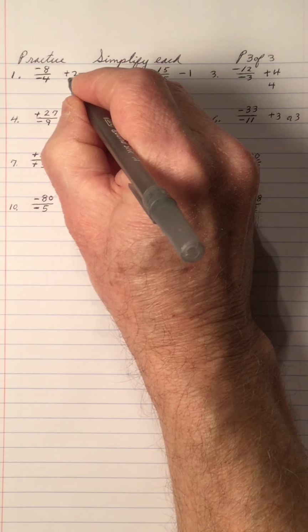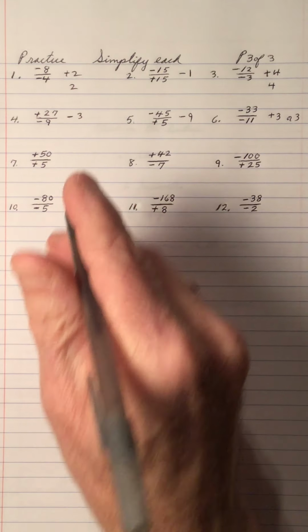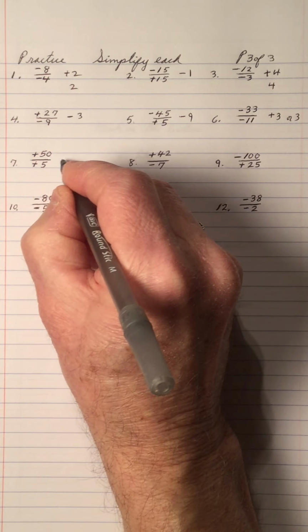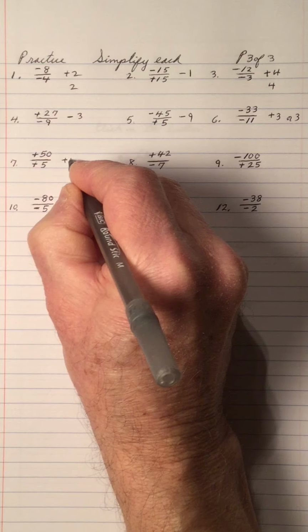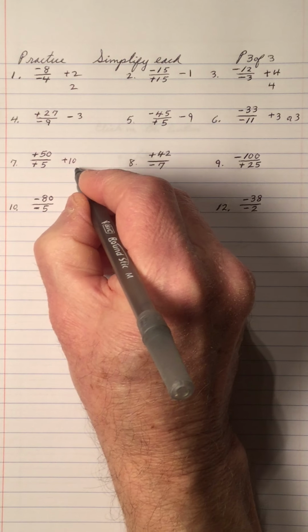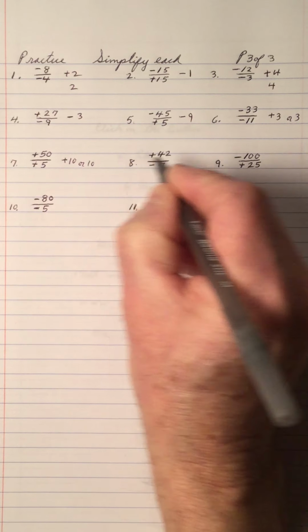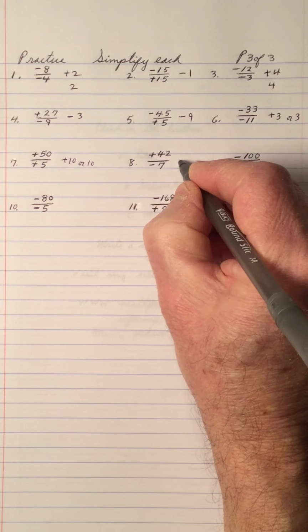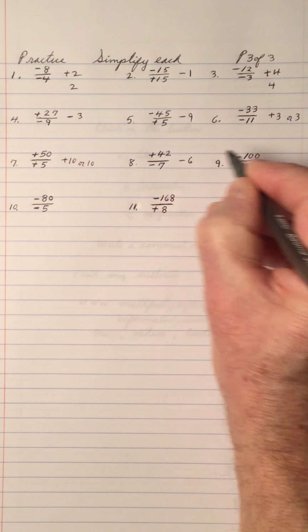If you want, you just write down a 3 there. You don't have to write down positive 4, just 4 is good. Instead of positive 2, you can write down a 2. You don't have to put positive 2. It's understood to be positive. Positive divided by positive is positive, and you get 50 divided by 5 is 10, or just 10. Unlike signs, negative, 42 divided by 7 is 6.